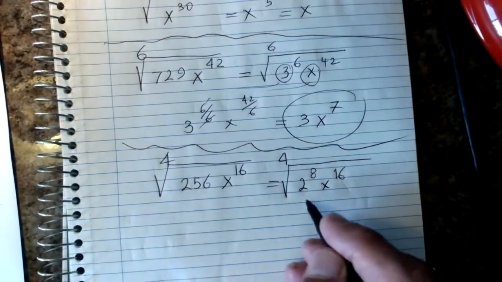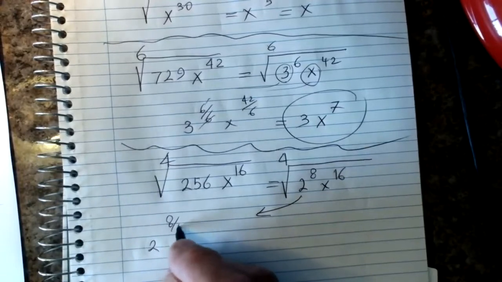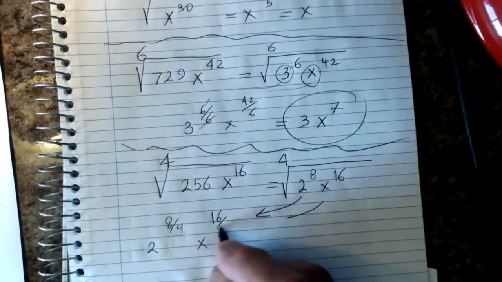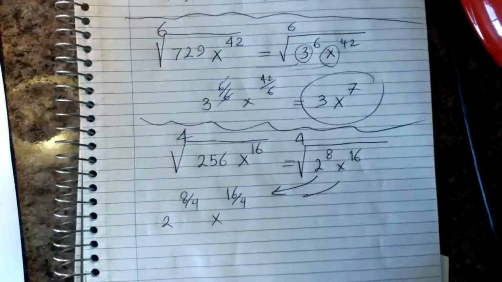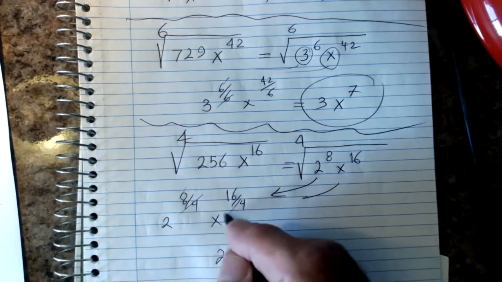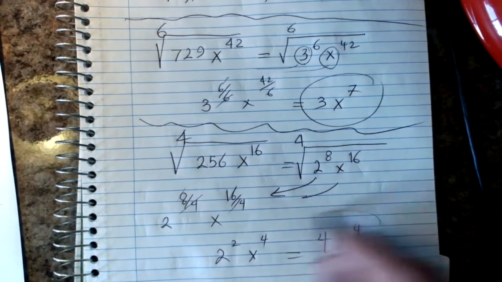So then would it bring 2 out? x, 2 to the power of 4, 2, x to the power of 4, or 4x.